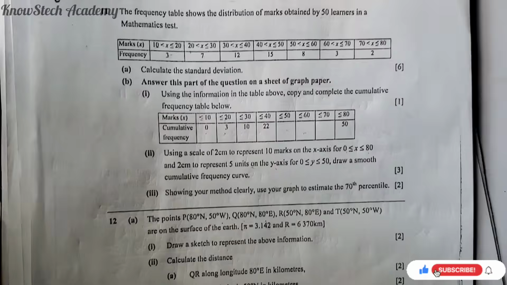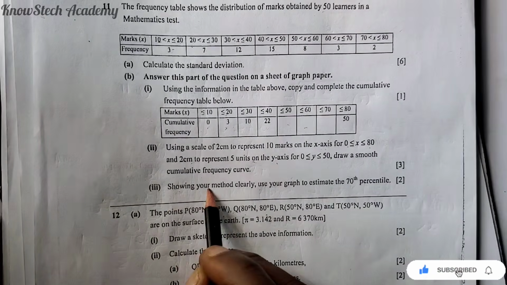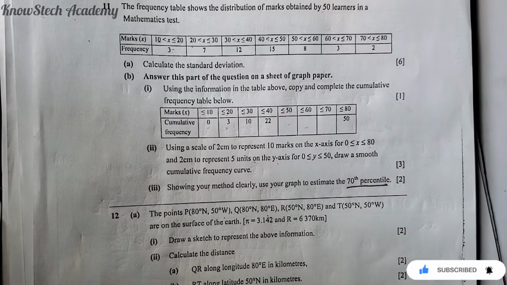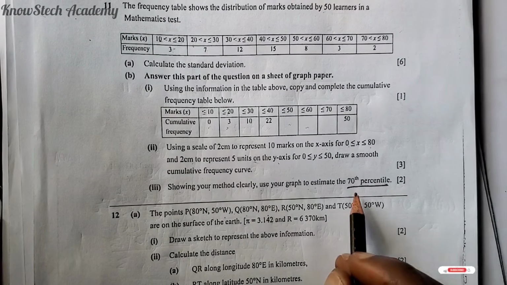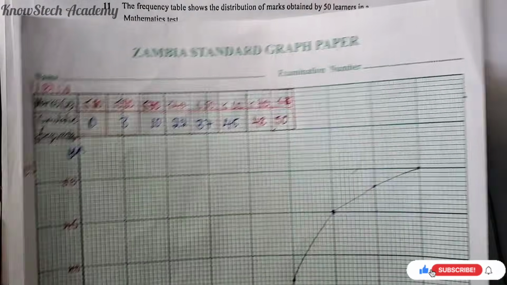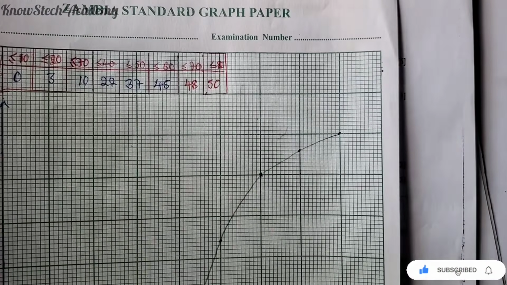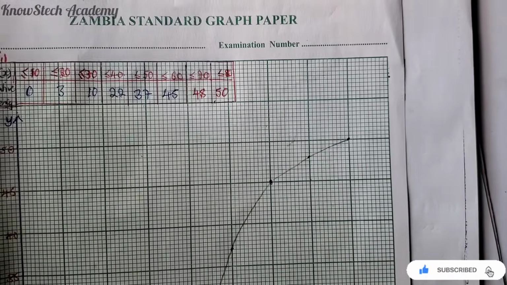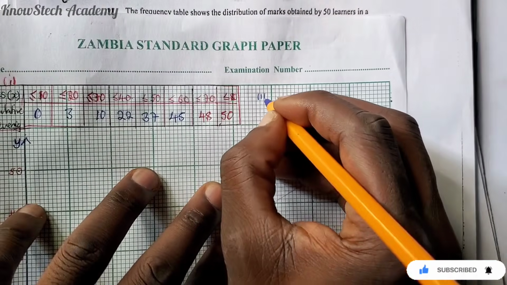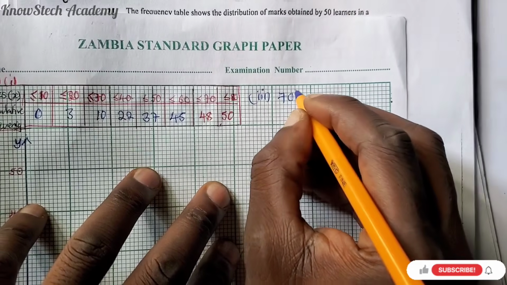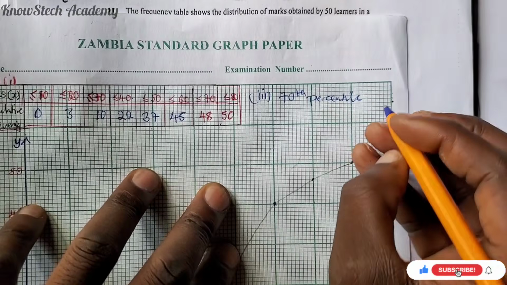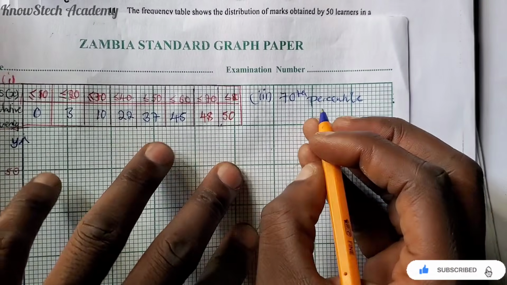Next question is: showing your method clearly, use your graph to estimate the 70th percentile. So we're going to go on our graph here, and I'm going to do a little bit of calculations. This is question 3. It's saying 70th percentile. Okay, 70th percentile is just the 70%.